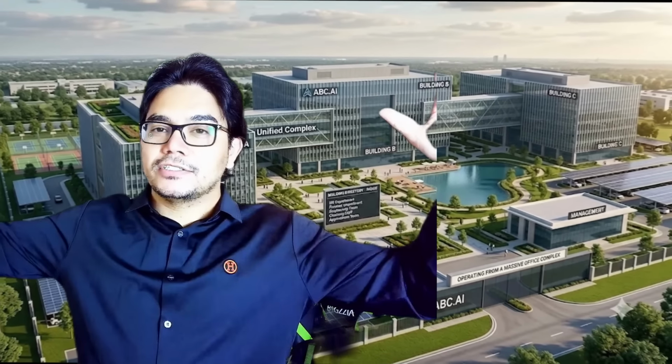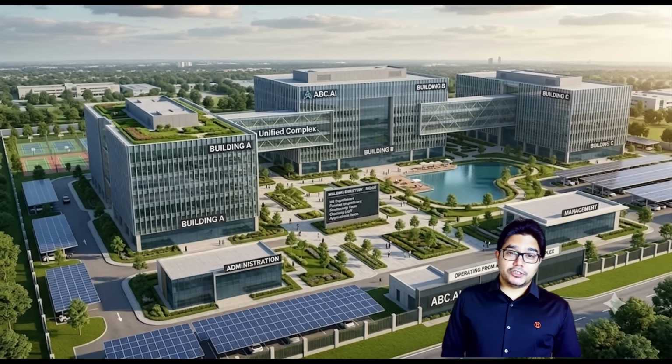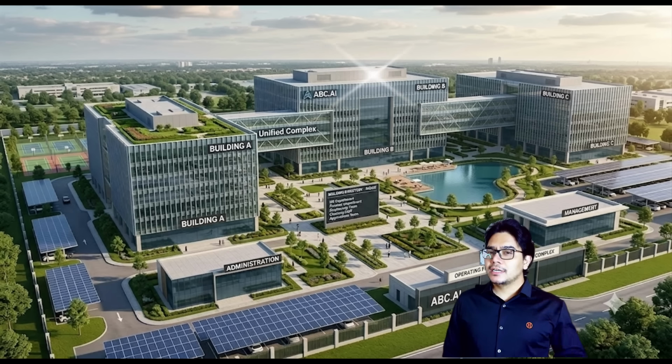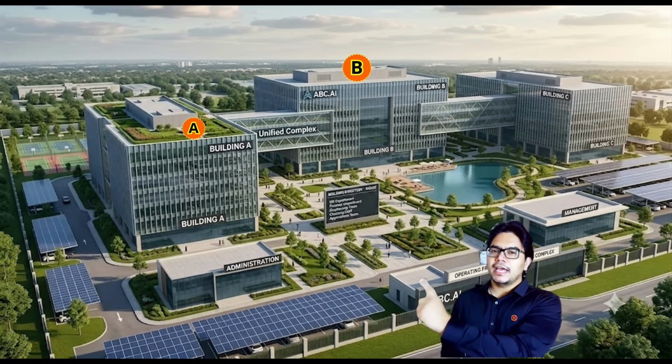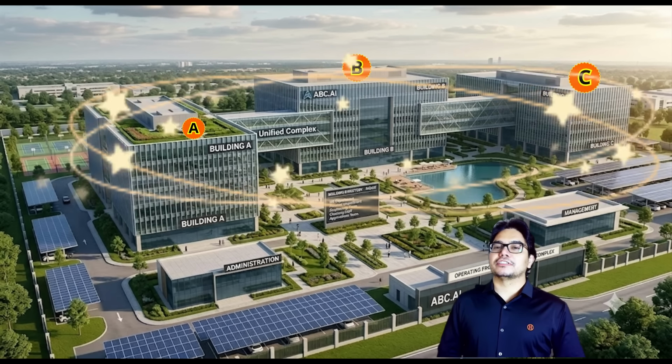Now imagine this. You work at a massive company called ABC.ai. And yes, this company makes some very questionable infrastructure decisions. ABC.ai operates from a massive office complex. The office has three huge buildings, Building A, Building B, and Building C. These buildings together function as one giant office.